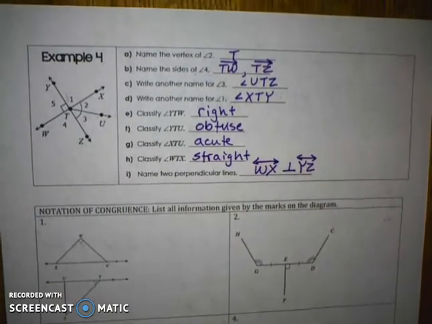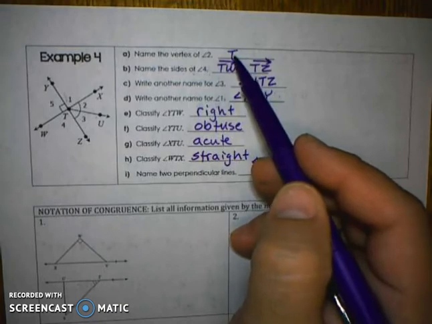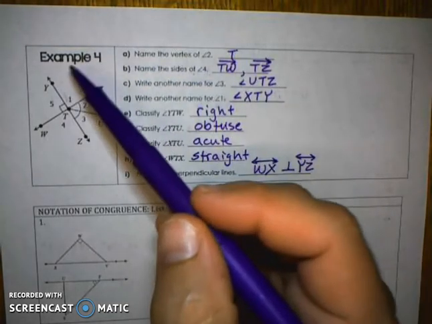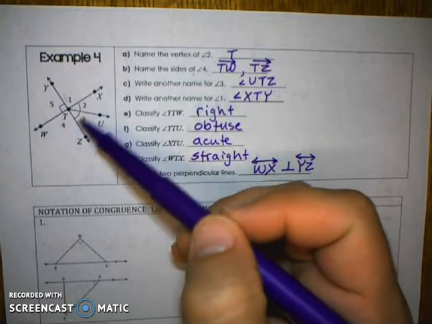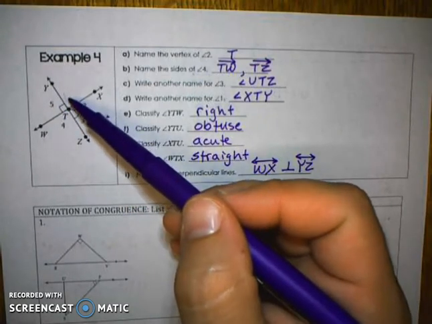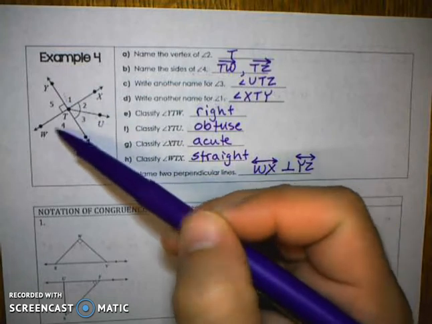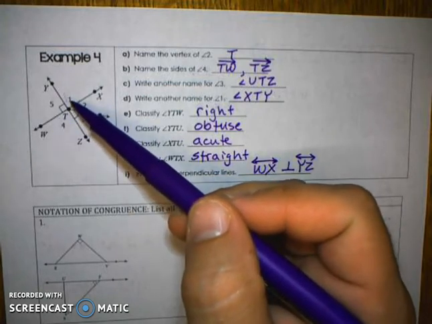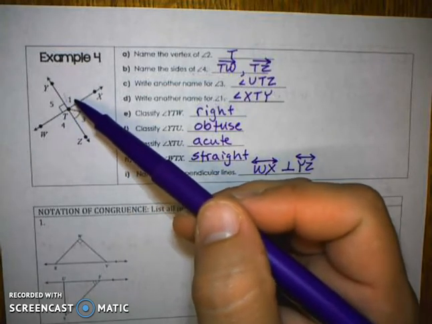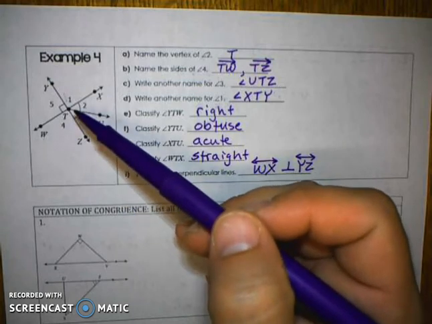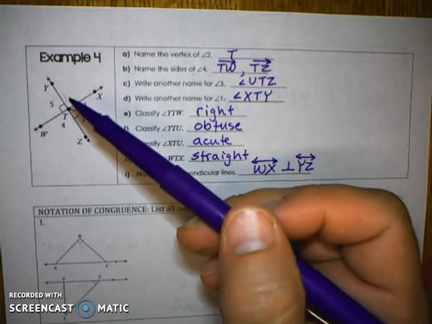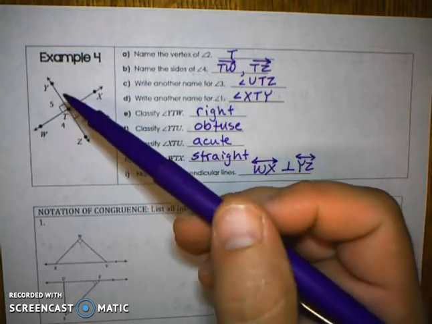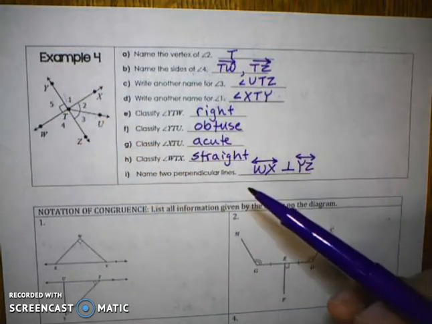The vertex of angle 2 is T. And notice that we've numbered the angles. That's another way you can label angles in a diagram, is by numbering them. The trick is, if they give you the numbers in a diagram, you can use them. But if they don't, you can't just assign numbers yourself. These are not measures of the angles. They're just a way of labeling the angles so we know what we're talking about.